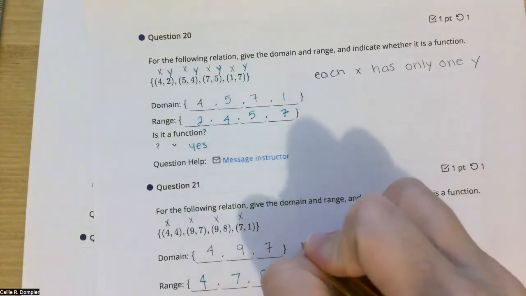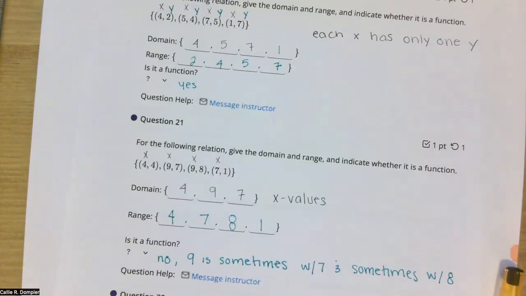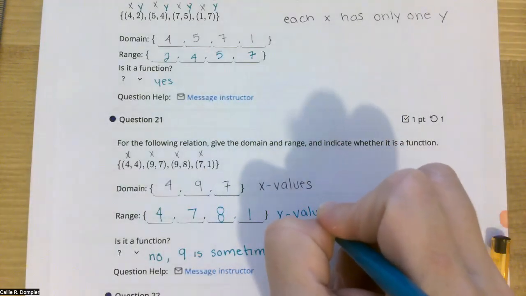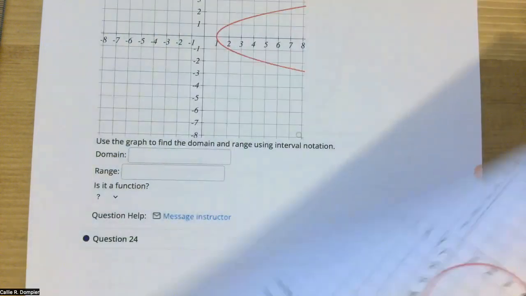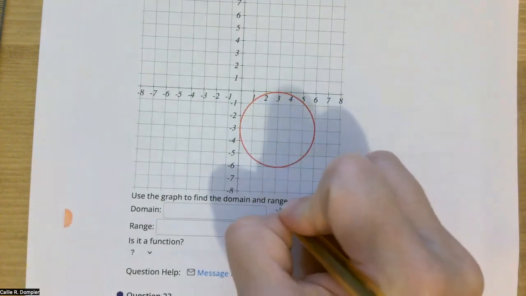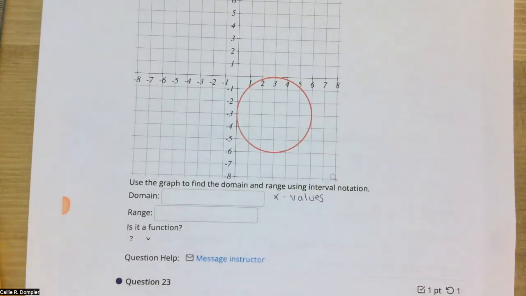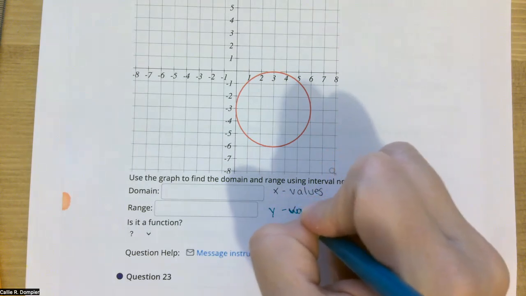Domain were my x values. Range were my y values. Right? My x values, my y values. So here my domain is still going to be my x values. And here my range is still going to be my y values.